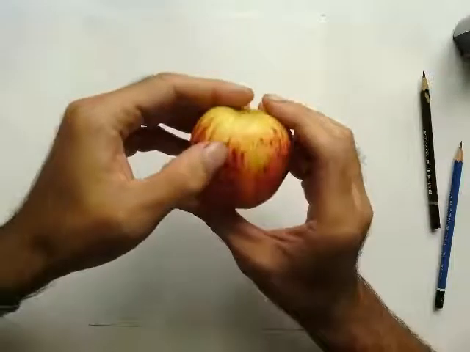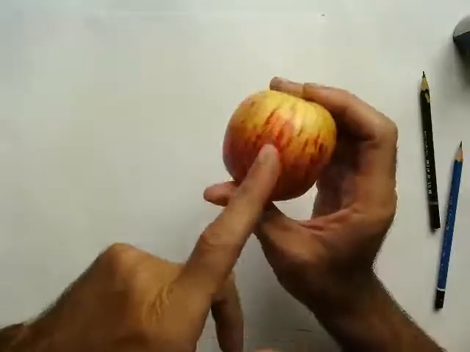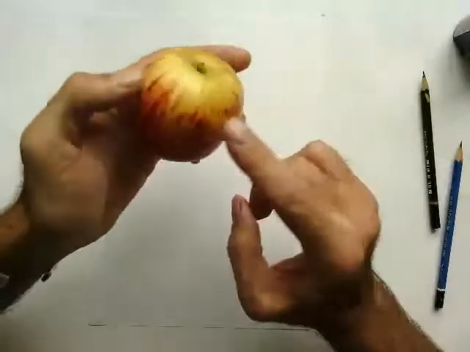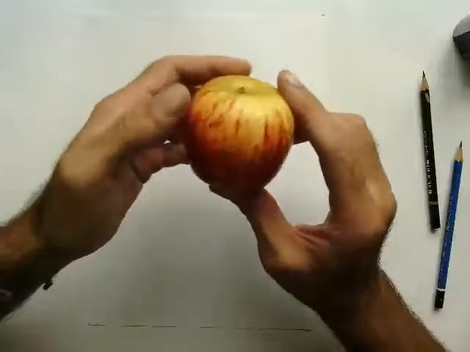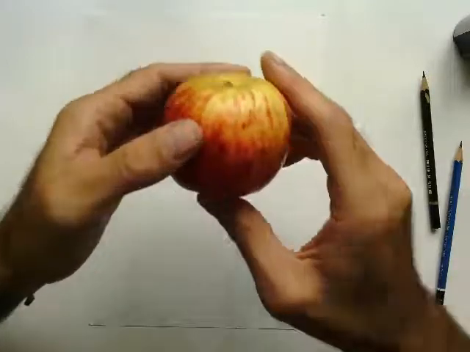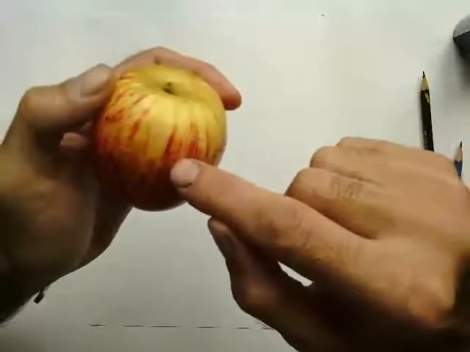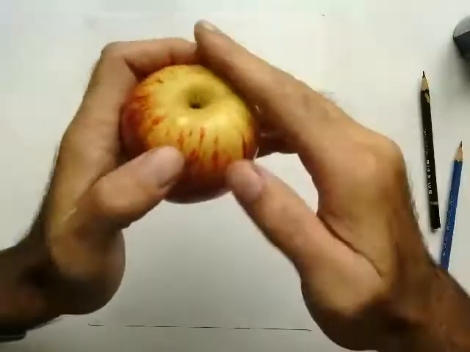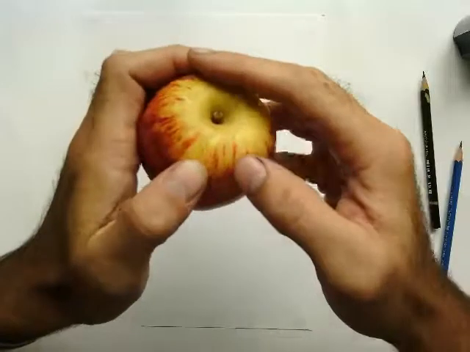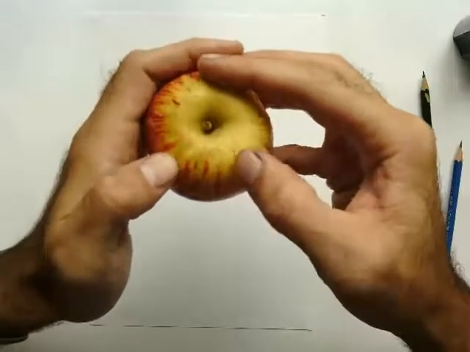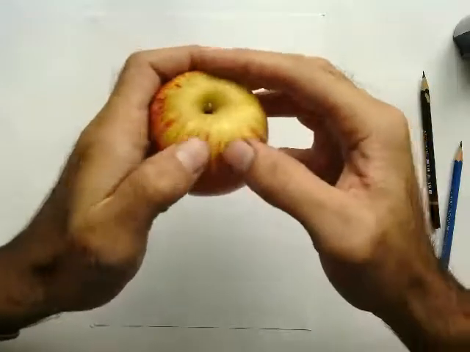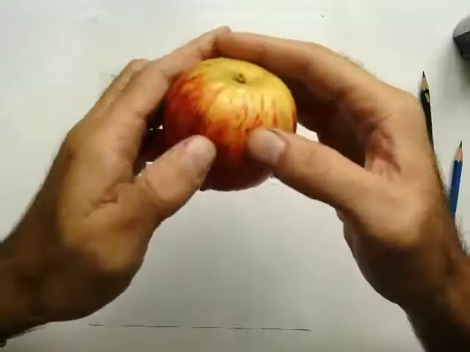I see lots of hatched lines that are going vertical up and down the skin of this apple. I see some longer lines. I see some much shorter lines, those reddish marks. I see little dots of red, dots that maybe are kind of a greenish brown.